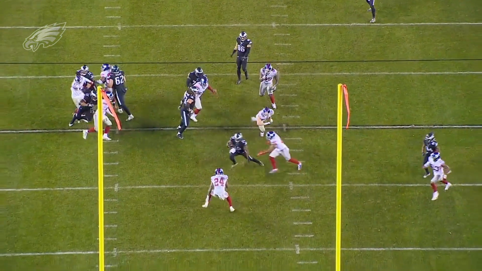Now, if you run the mid-zone play, that all changes too. The departure angles all change. The running back's angle changes. And to me, it has to be all synchronized.